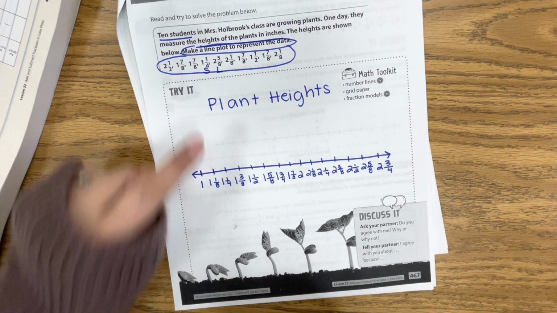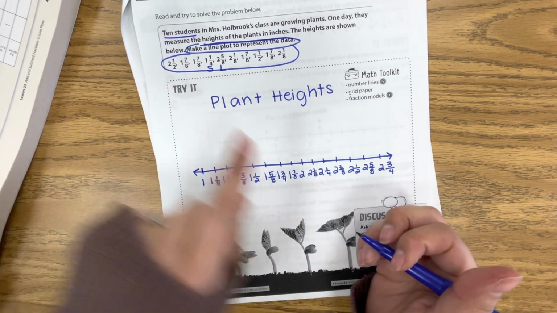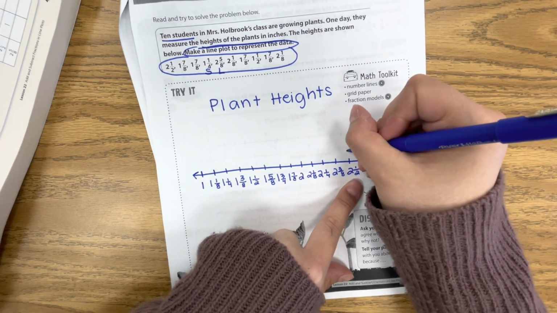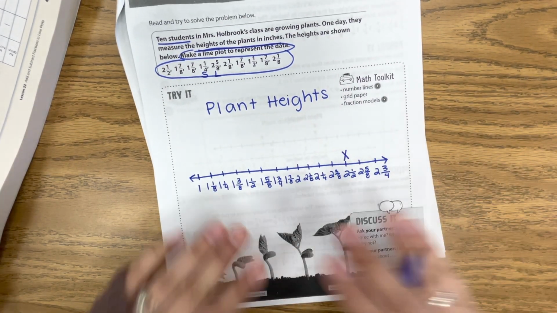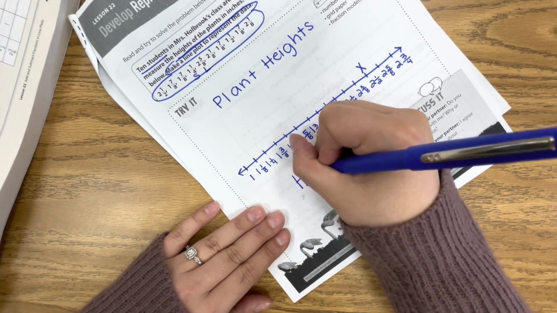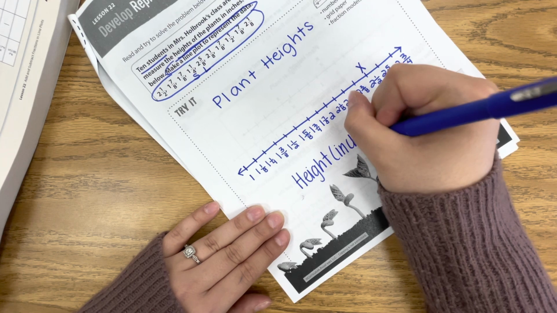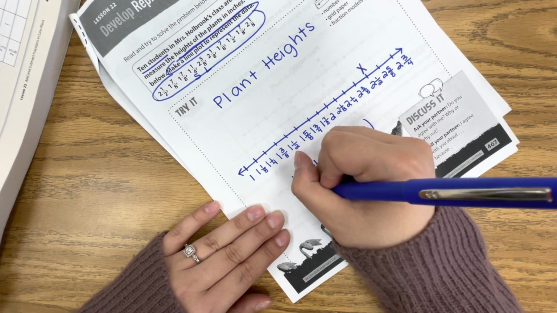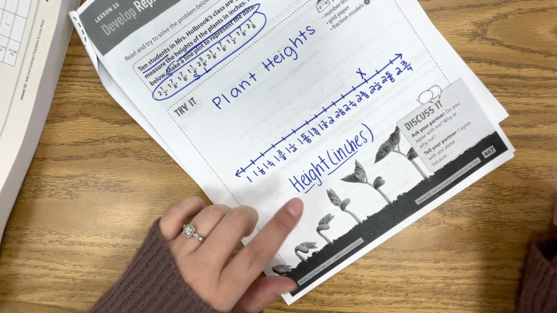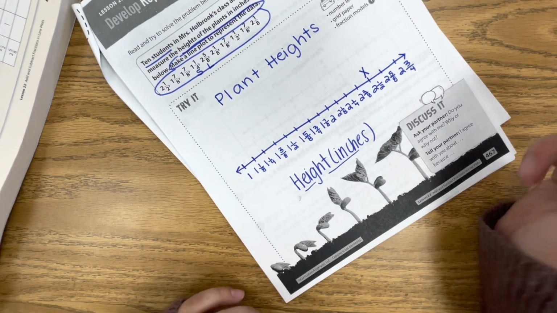So now we have to go and plot our data. So at every measurement, we're going to put an X. So for 2 1/2, I'm going to look for 2 1/2, and I'm going to give it an X. And friends, I forgot to label my axis again. This is our height in inches, okay? This is important. I don't know why I keep forgetting it, but we have to label our bottom axis. Okay, we have a title, and then we have a label on the bottom.